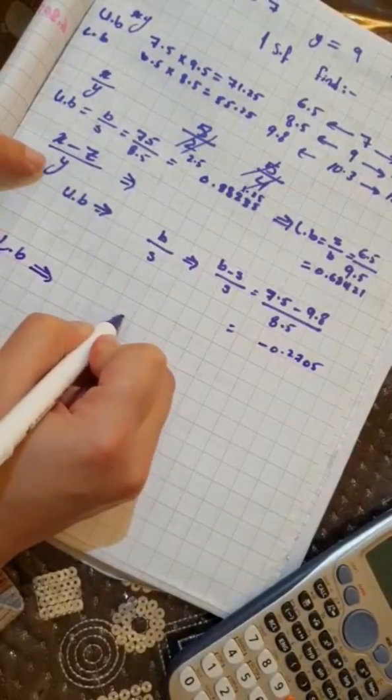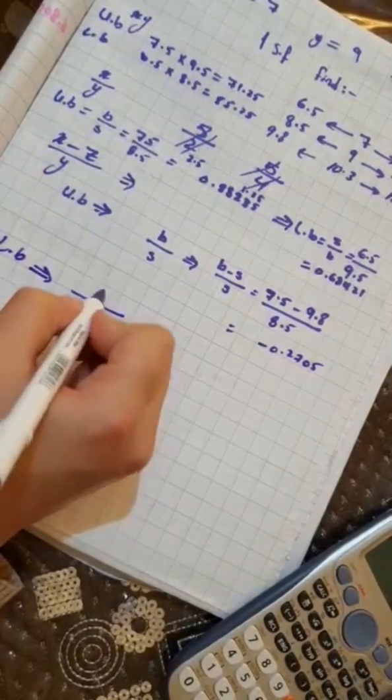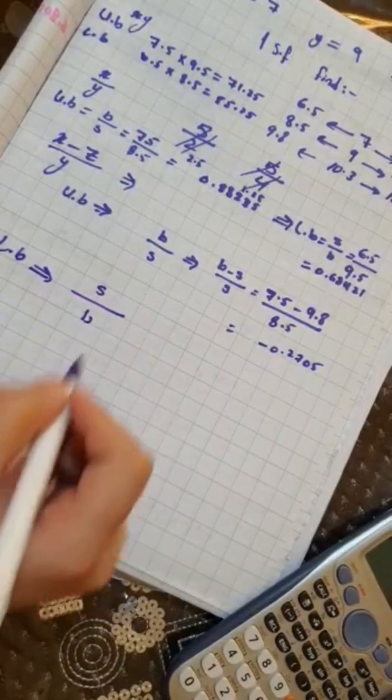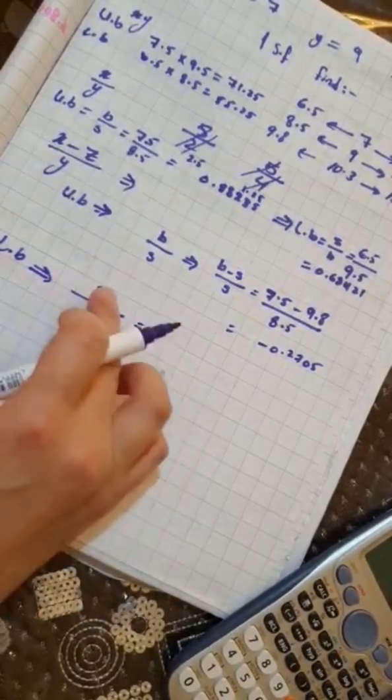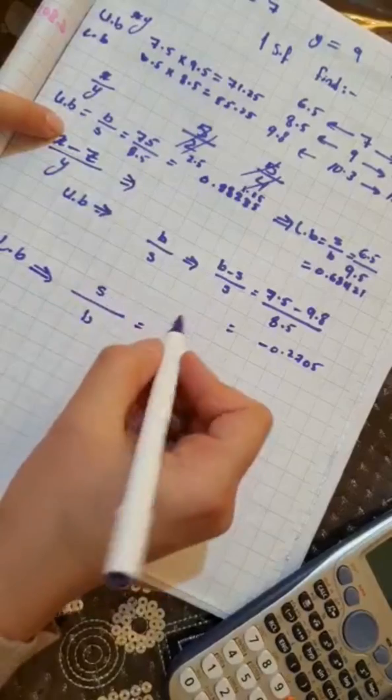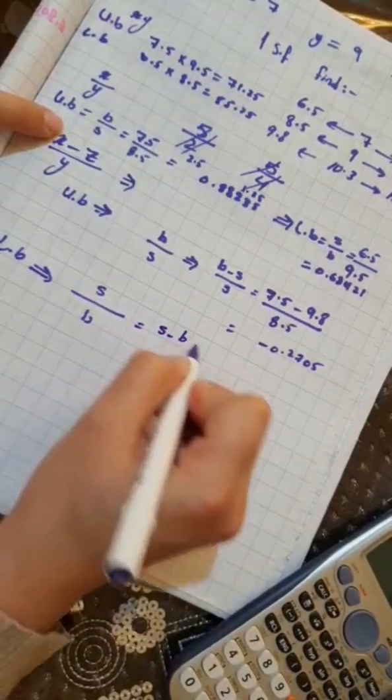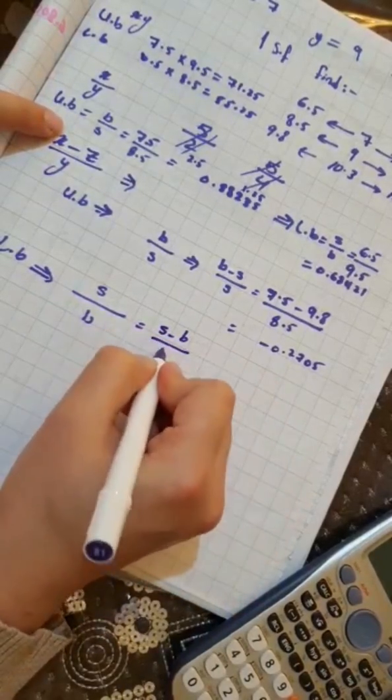Now, what about if I want to get the lower bound of this one? First of all, I'm going to talk about the division. The lower bound will be small by big. So to get the upper part as small, and we have subtraction here, I'm going to say small minus big over big.